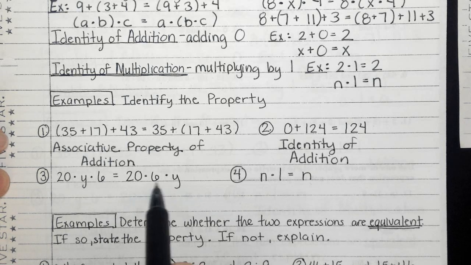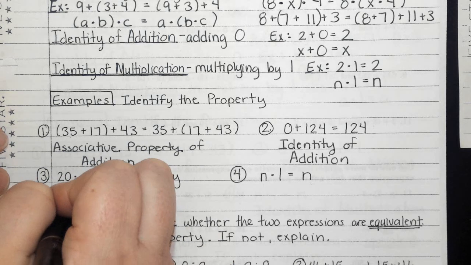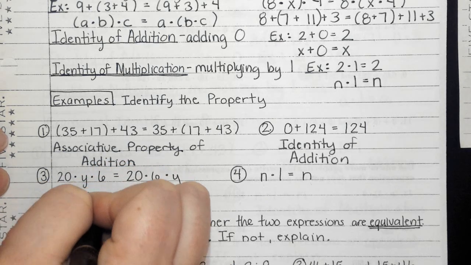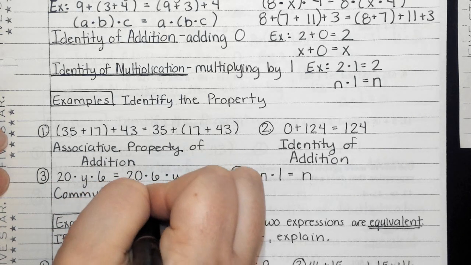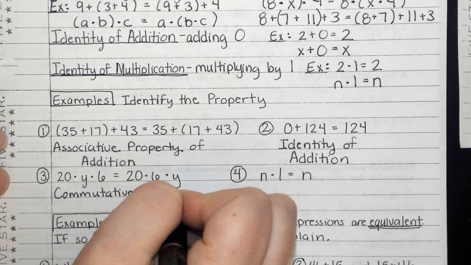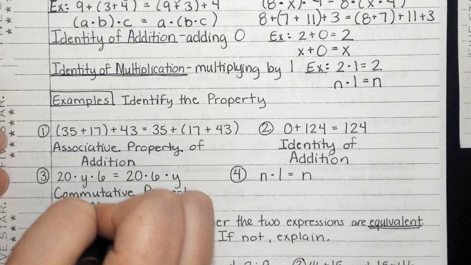Then y moved to the back, and 6 moved to the middle. So y and 6 changed places. Do y'all see that? So this would be the commutative property, what operation? Of multiplication. Commutative property of multiplication.